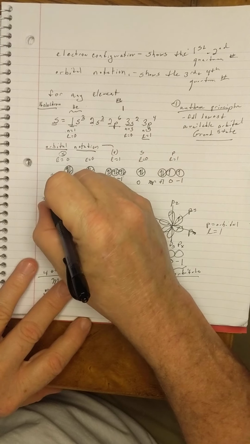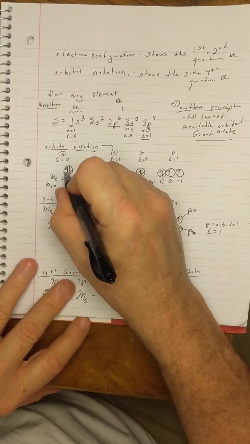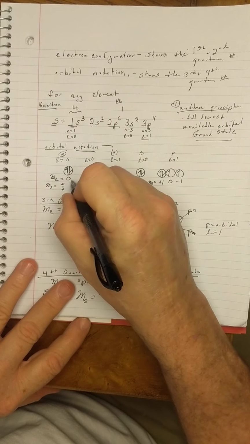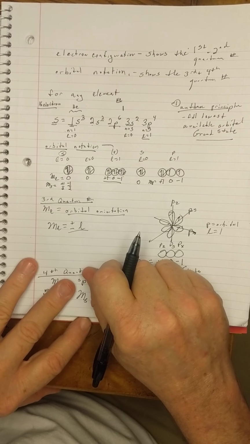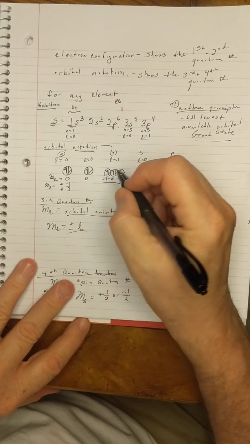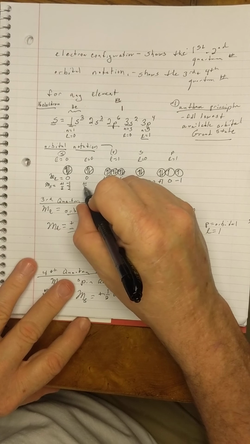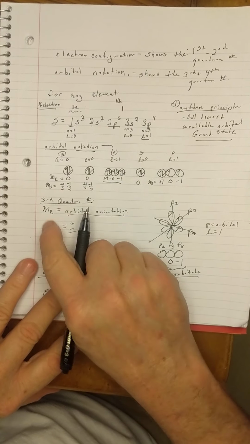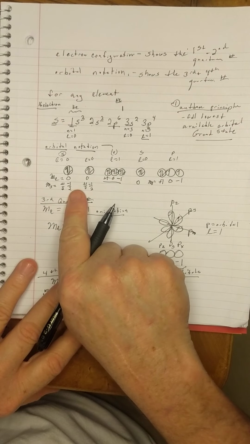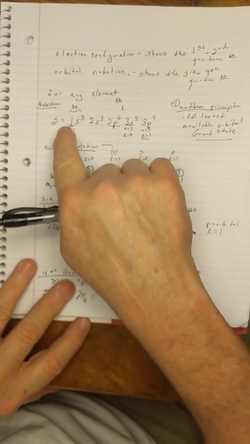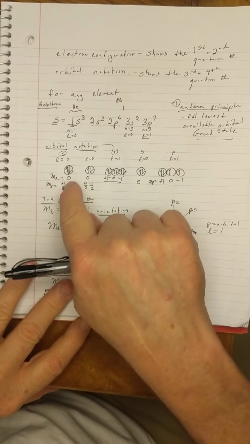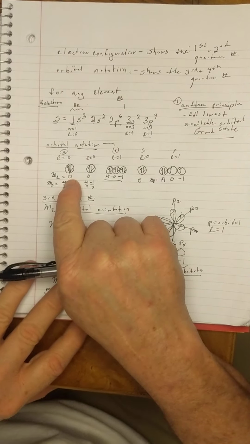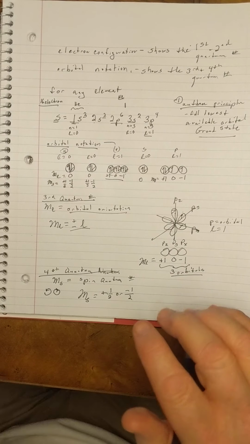Okay, the spins. Well, the left-hand one is a plus 1/2. The right-hand one is a negative 1/2. I don't care which one you call plus or minus. It doesn't matter. It's relative. So anytime here, plus 1/2, minus 1/2. And if you look at any of these electrons, they don't have the same energy level, the same orbital type, the same spin, and the same m sub L. Each one is a little bit different. Okay?